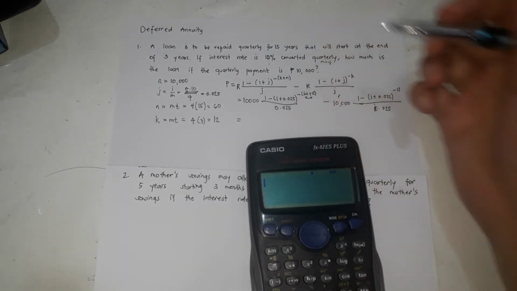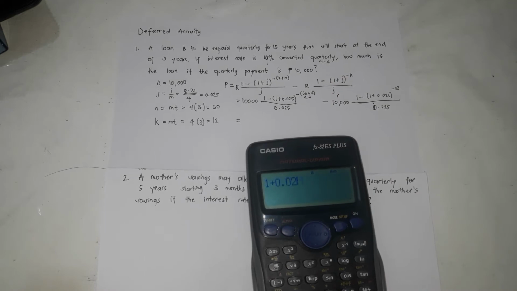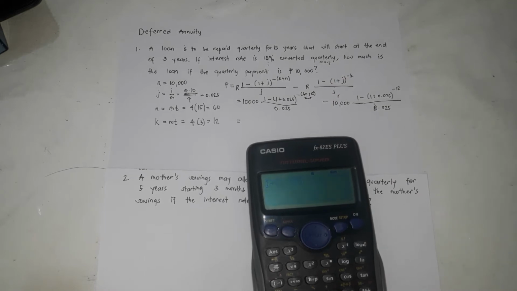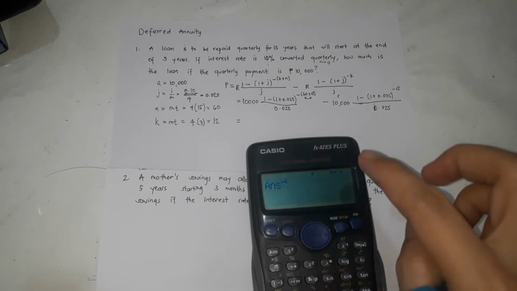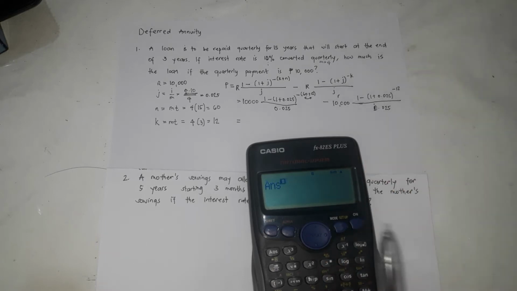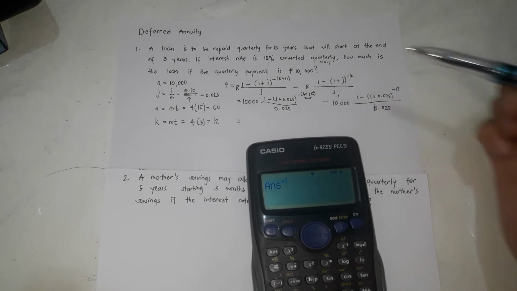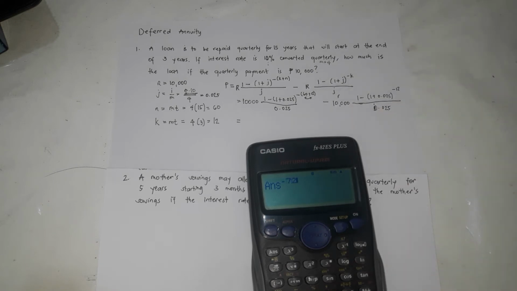So sa loob ng parentheses, 1 plus 0.025 is equal to, raised to the power of negative 60 plus 12, is 72.